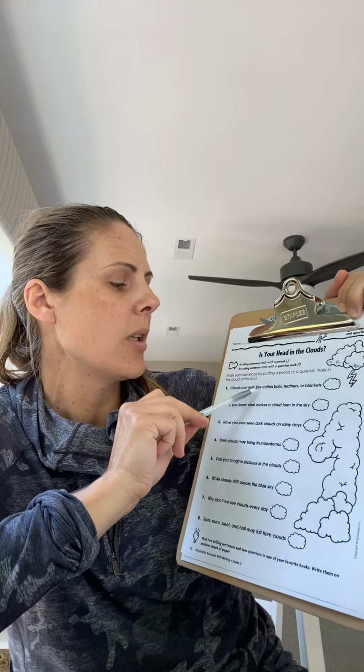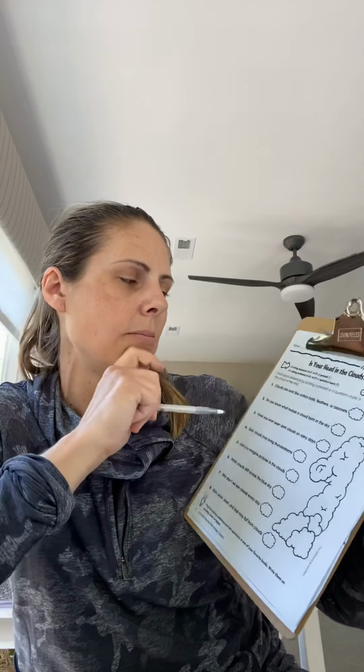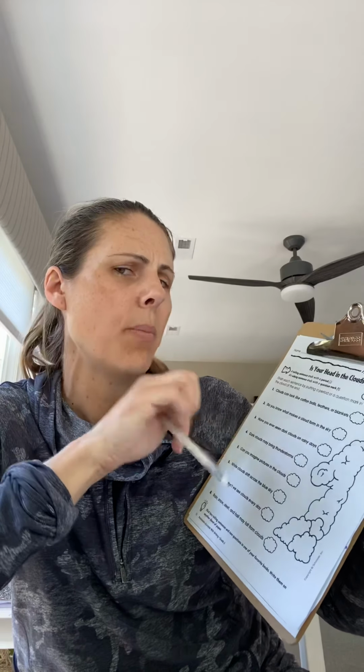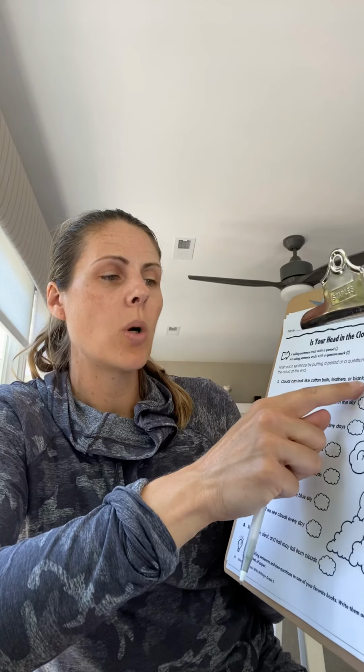Clouds can look like cotton balls, feathers, or blankets. Well, let me go back. Let me look at my other activity. Does this sentence start with a how, can, would, did, is, or should? No, it doesn't. Clouds can look like cotton balls, feathers, or blankets. That's a telling sentence. So I'm going to put a period to finish it.